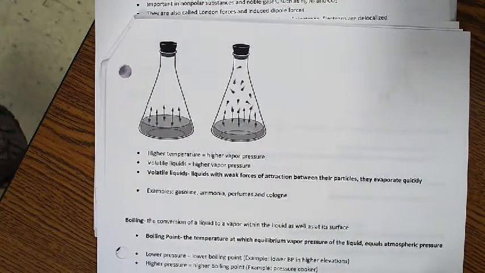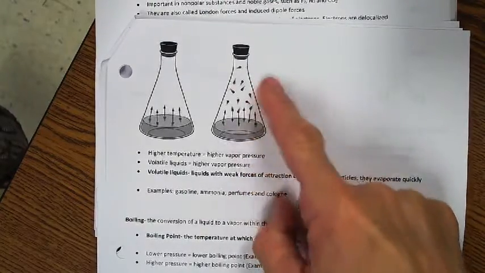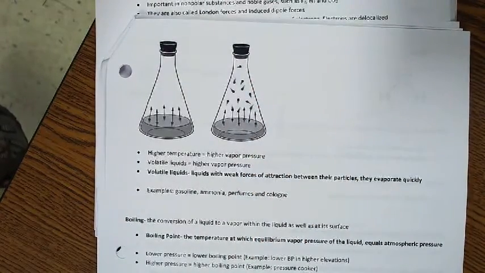The other thing that would determine vapor pressure is the temperature, because if we heat this up, more and more will escape. So vapor pressure is determined by the nature of the liquid and the temperature of the liquid itself. And boiling point is when the vapor pressure of the liquid equals atmospheric pressure. That's when something will actually boil.